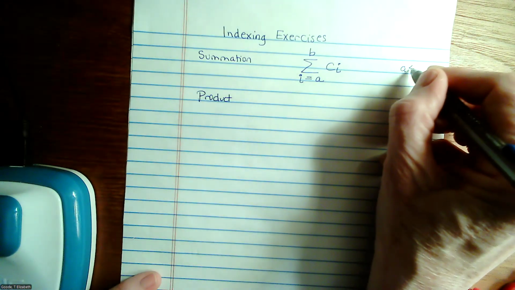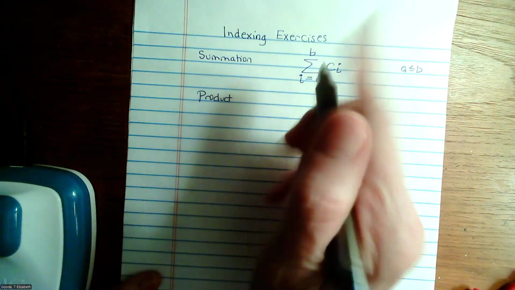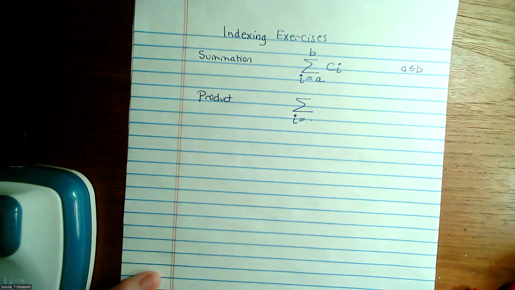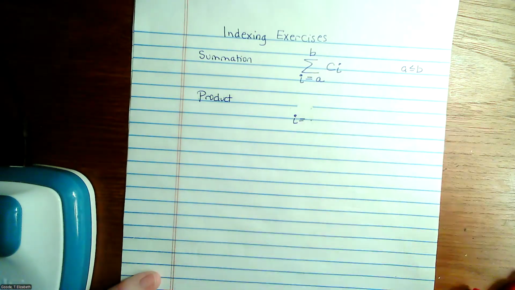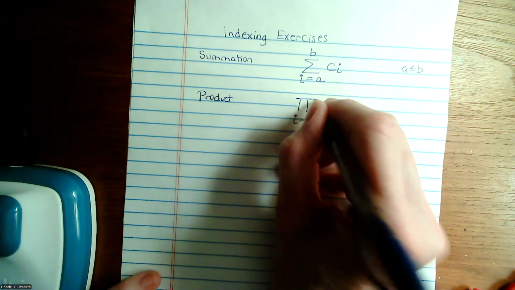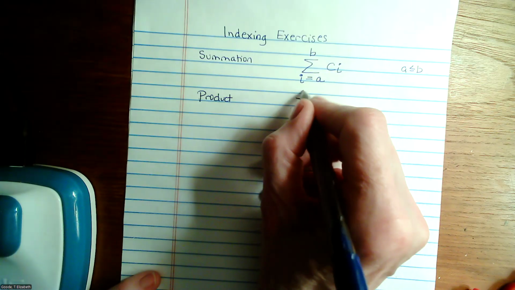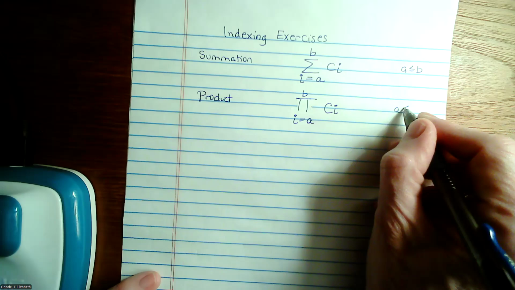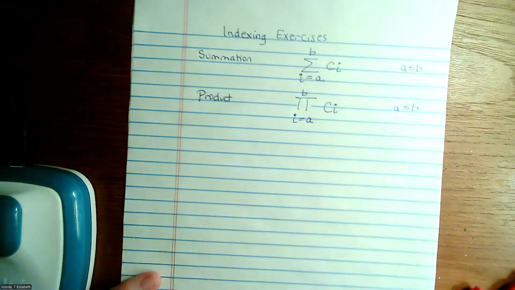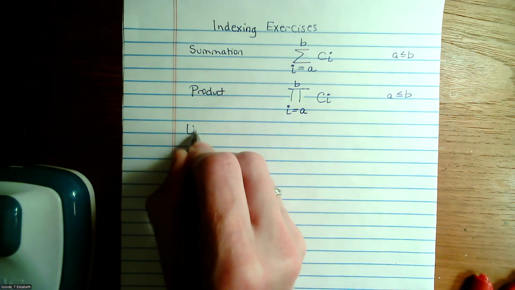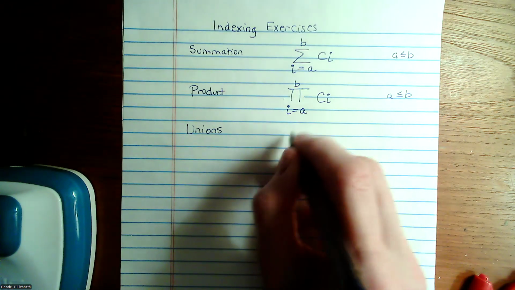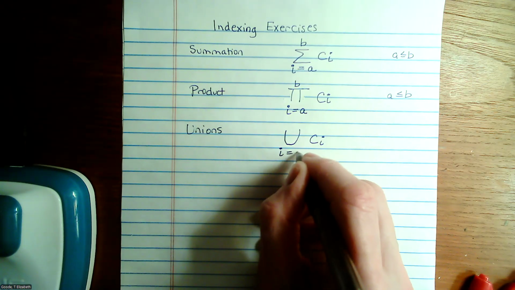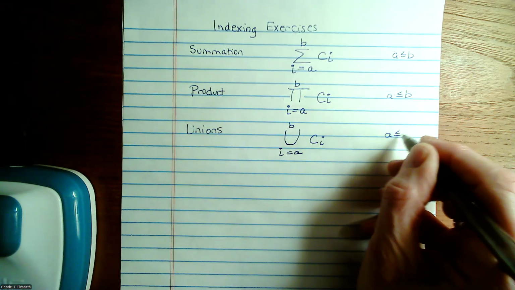And this is where a is less than or equal to b, because we don't want a to be bigger than b. We have product notation where we start from i equals, I wrote a sum, but I meant to draw a product. We have a product from i equals some lowest integer value up to some upper integer value of some term, c sub i, where we have a definition for the term c sub i. But now we have unions, where we're taking the union of some term c sub i from i equals a to b, where a is less than or equal to b.